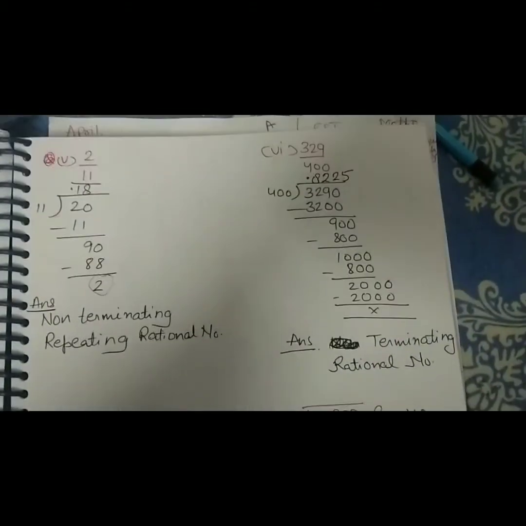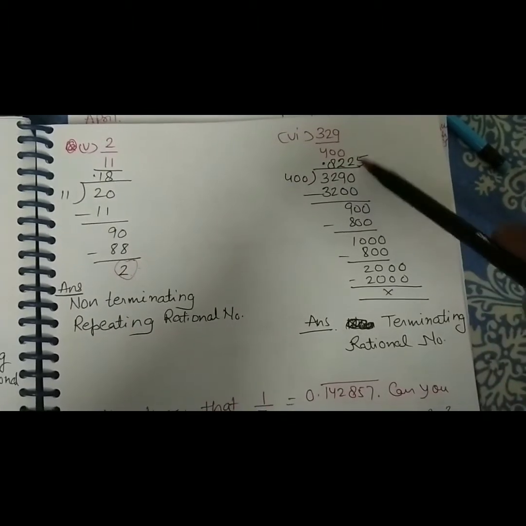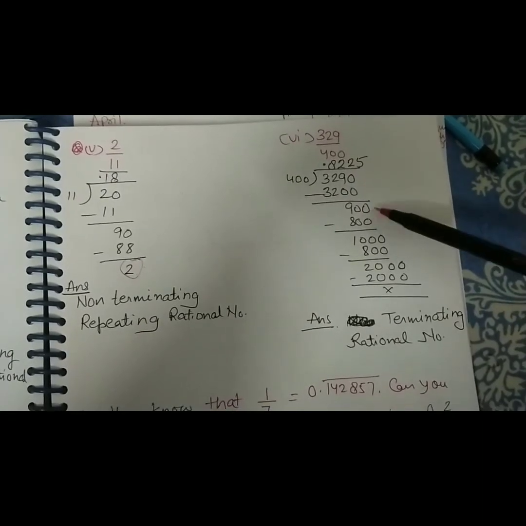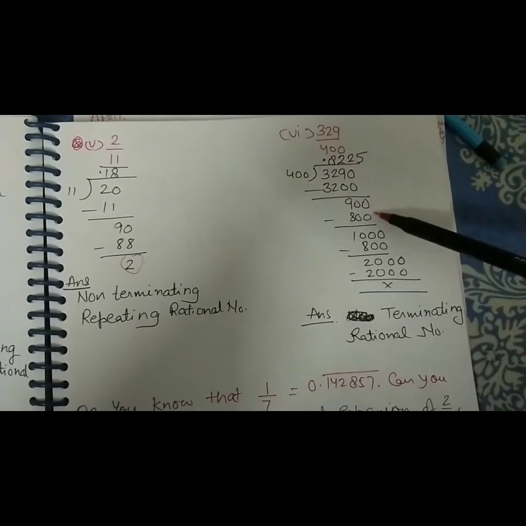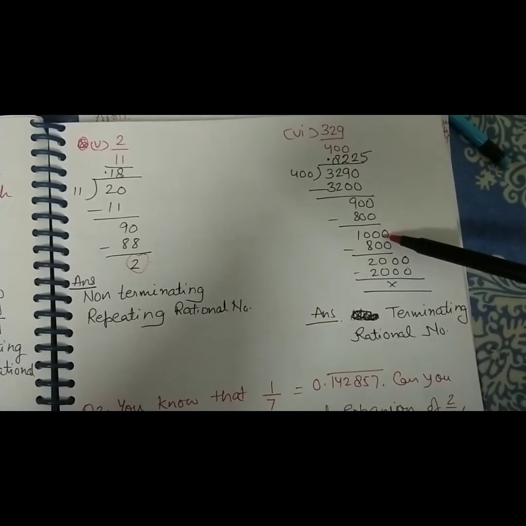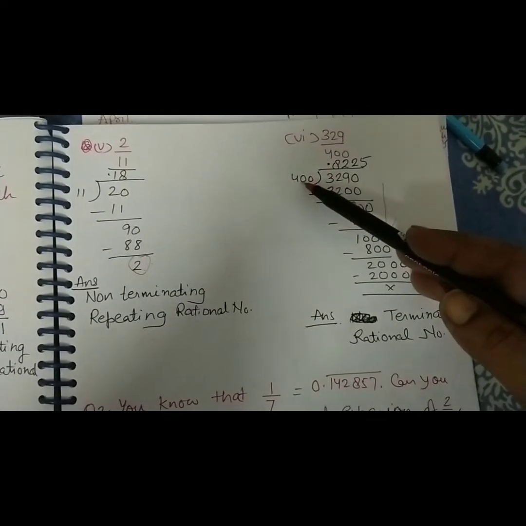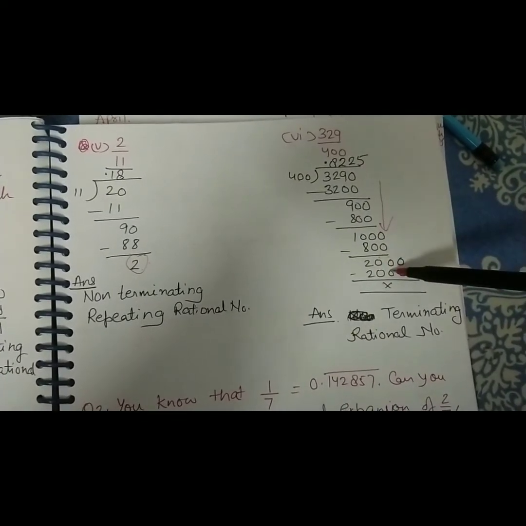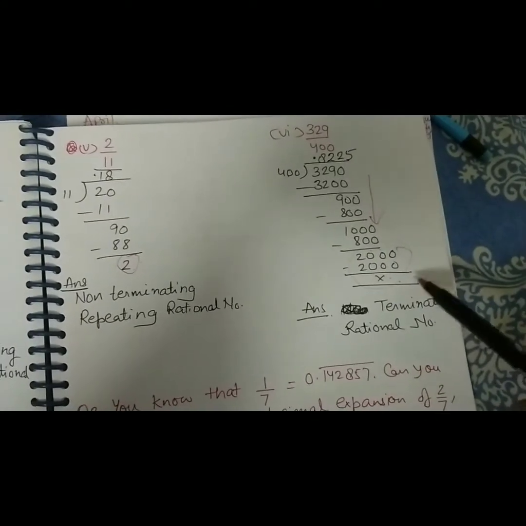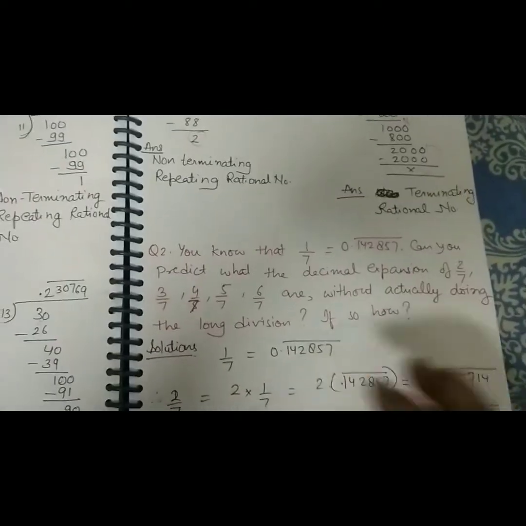Now if we look over here, this question 329 by 400. So we put a decimal, then we got 90, then again 0 will come out, then 400 twos are 800, then again we will get 100, then again 0 will come out, then 400 twos are 800, then again we get 20, and then it will cut off. So the remainder will become 0. So it's a terminating rational number. This is how we solve question number 1.